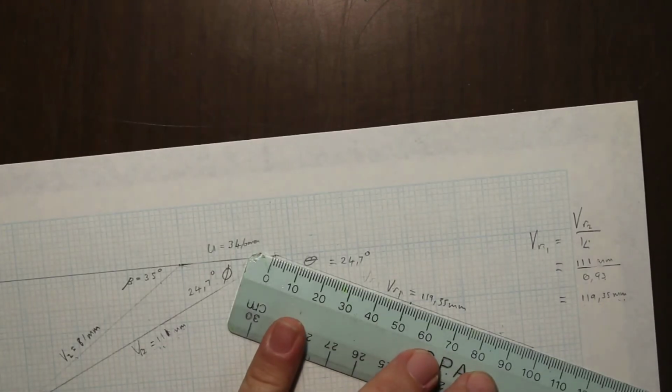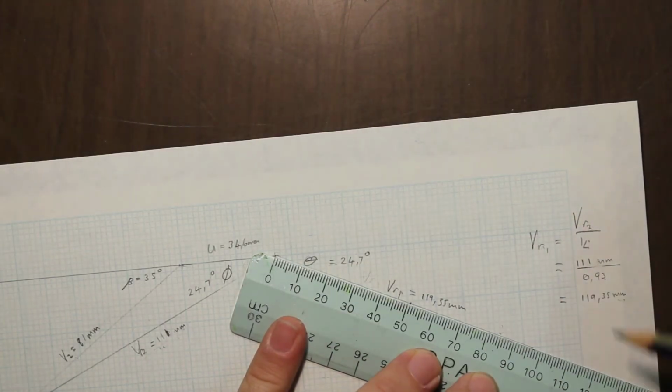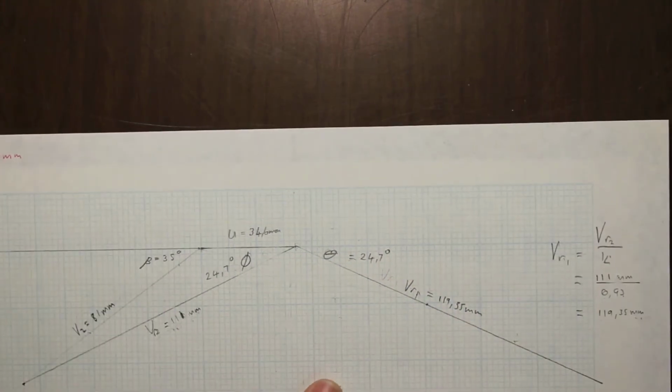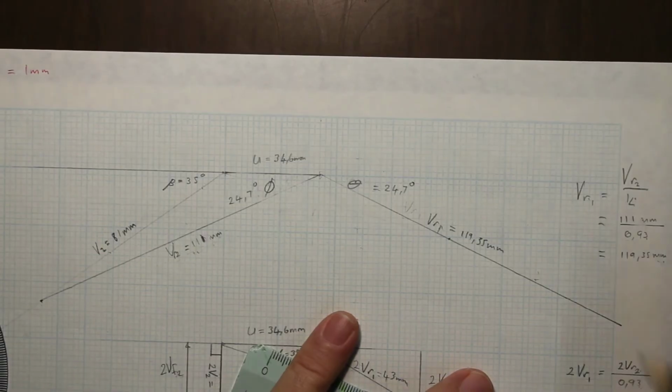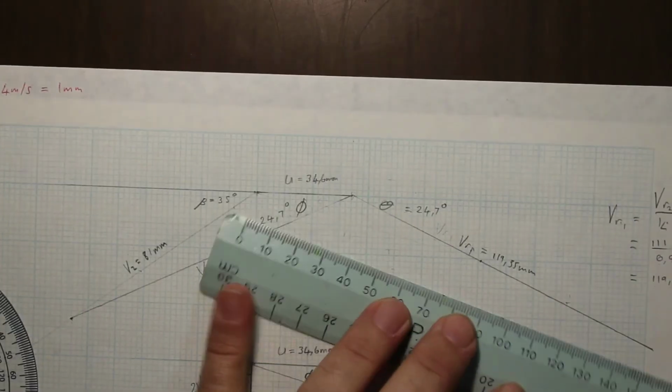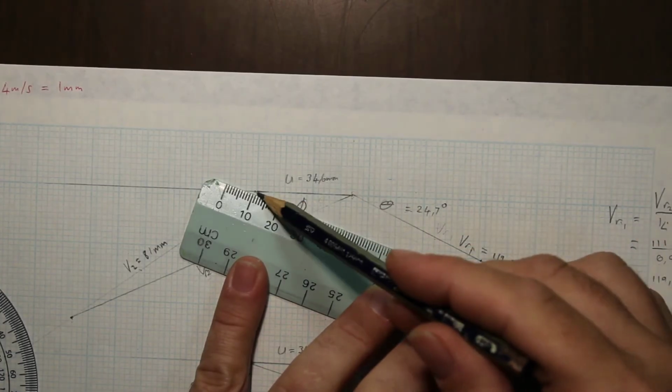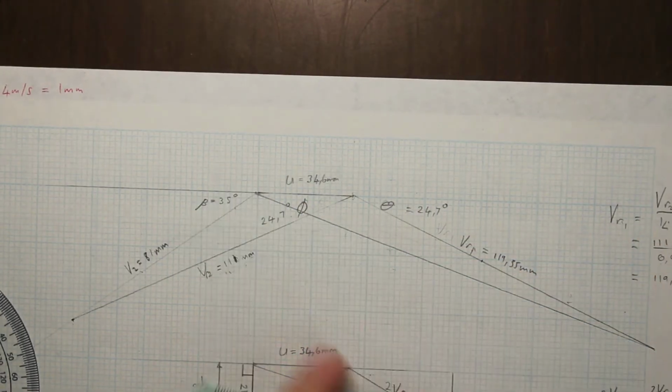Now we know where the line is, but we have to actually measure it. So go to 119. Okay, there it is. So there's the line. Now we know where that is. And then to finish off, we just join the two lines up, like that.